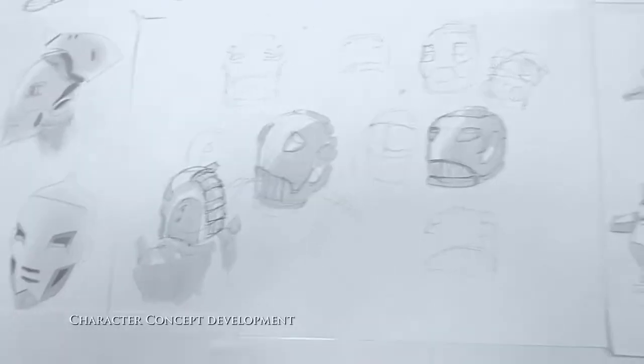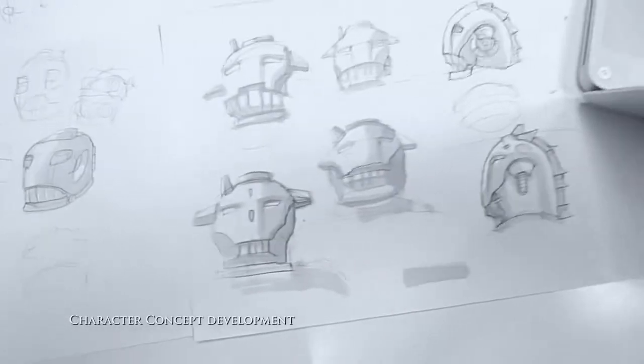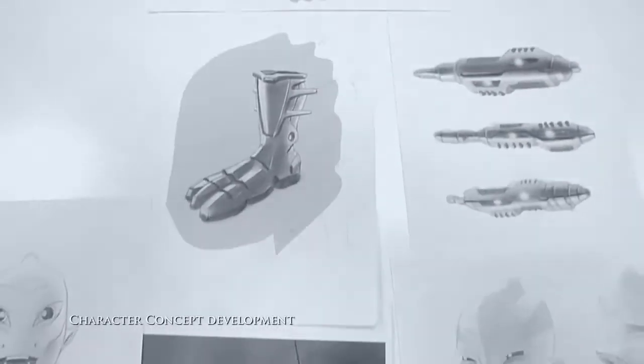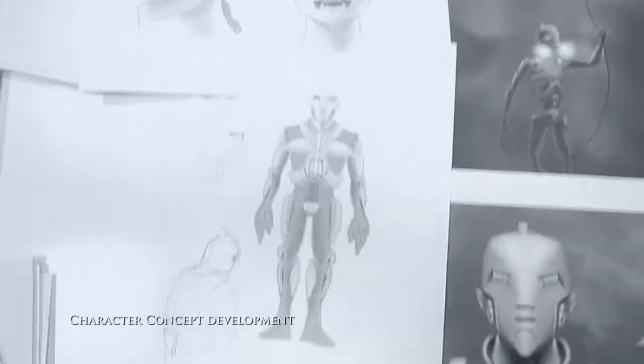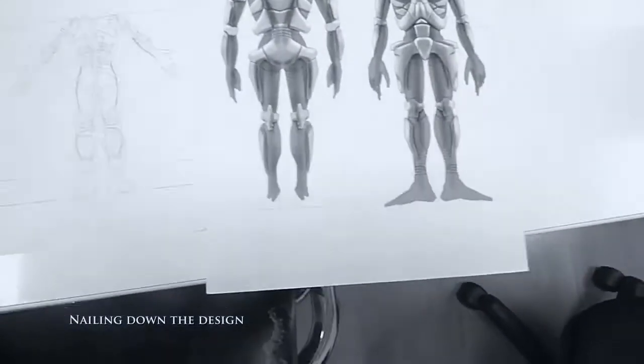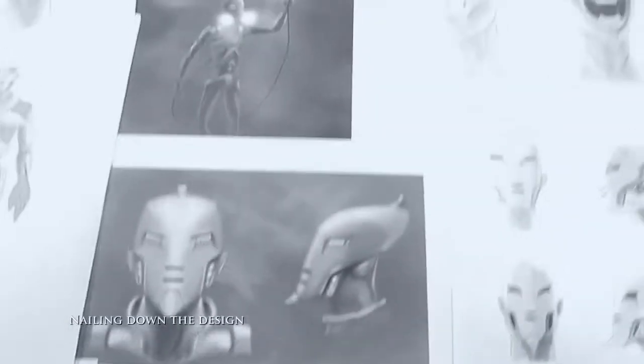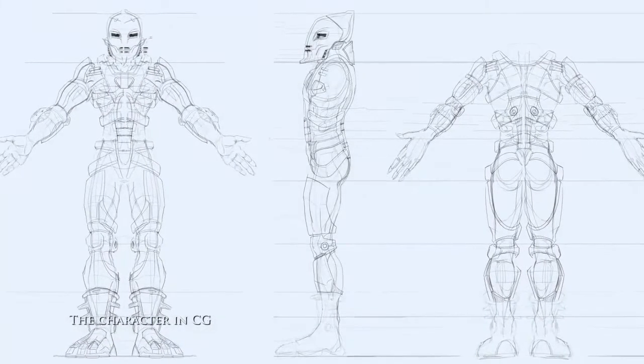The armor will help him in radical low temperatures, but also for any unexpected, difficult situation. GPS, scanners, anchors, guns, explosives and others. We had to figure out how all those gadgets will work. Once all these elements were defined, we proceeded to create them in CG.